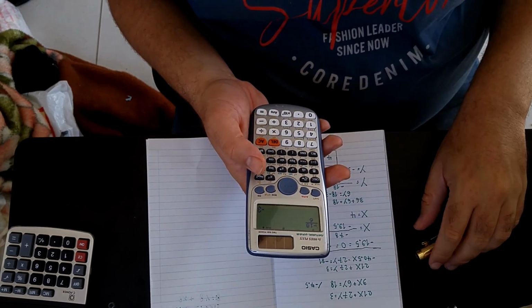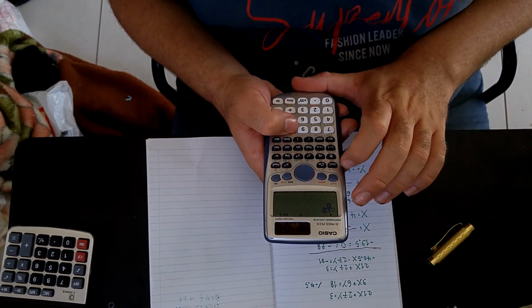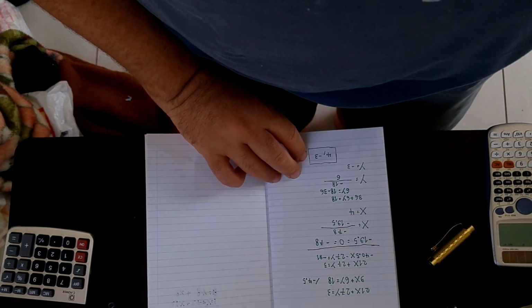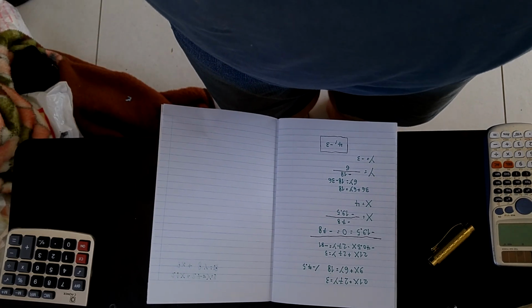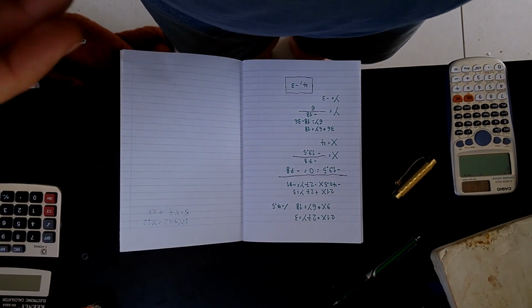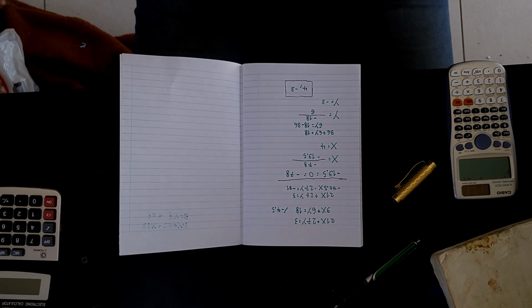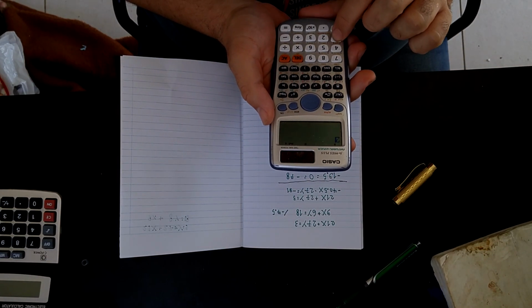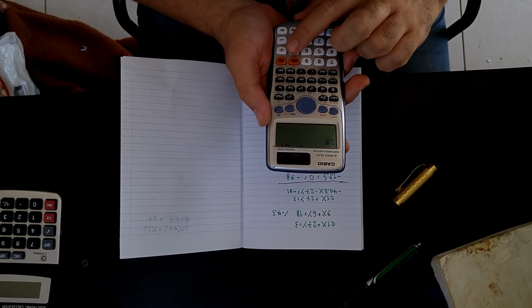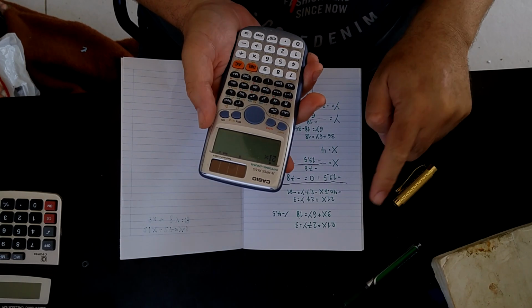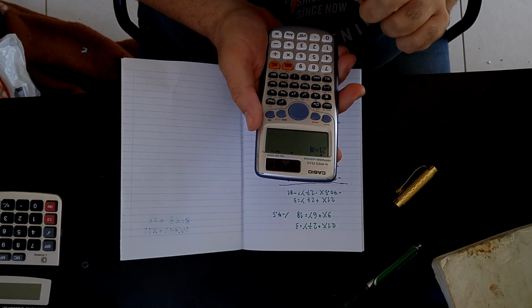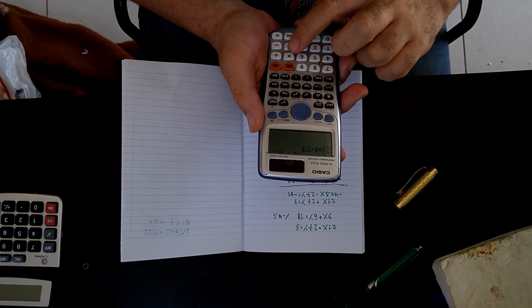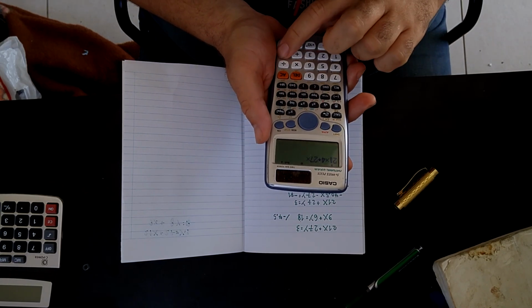Now I have to test if I did not make a mistake. Okay, so 21x equal to 4 plus 27 equal to negative 3.